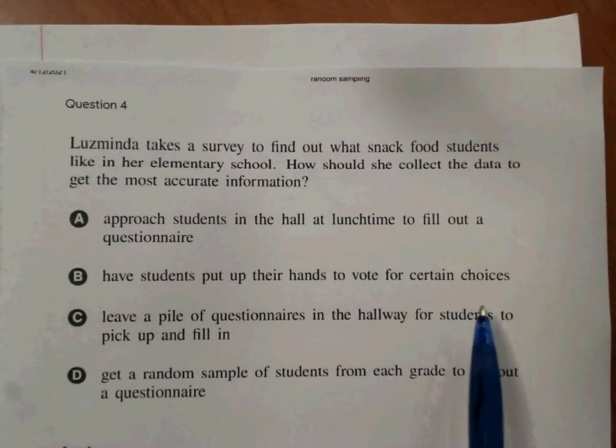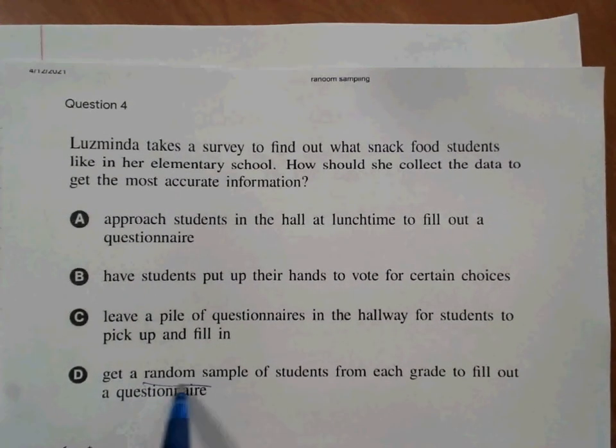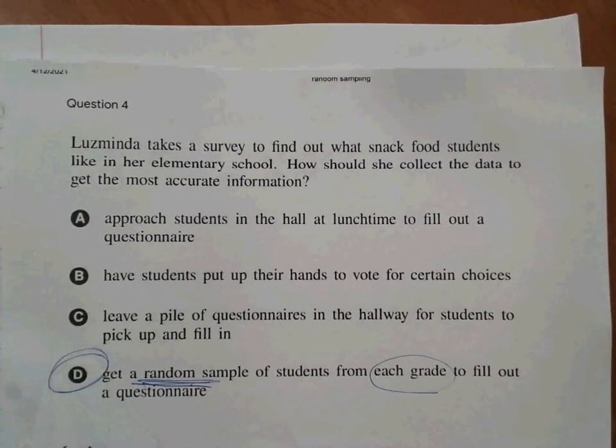Have students put up their hands to vote for certain choices. Well, sometimes you miscount, and who is going to put up their hand? Is she going to have all the school or what? Leave a pile of questionnaires in the hallway for students to pick up and fill in. Well, not everybody picks up a questionnaire from the hallway. Get a random sample of students from each grade to fill out a questionnaire. Random of group, so she's not just picking her friends and stuff, and each grade. This is my correct answer.